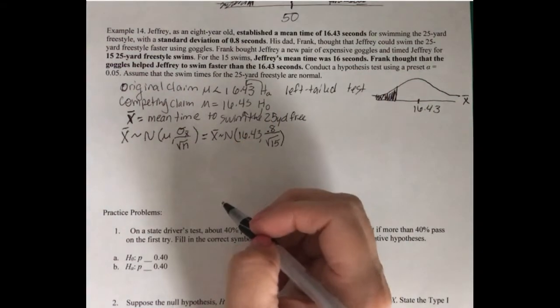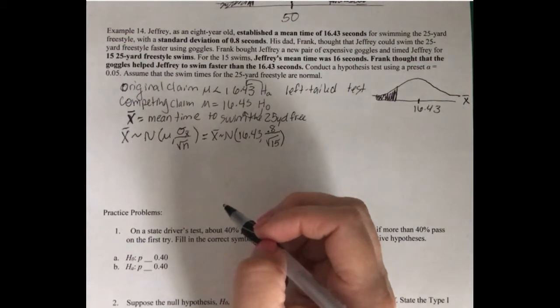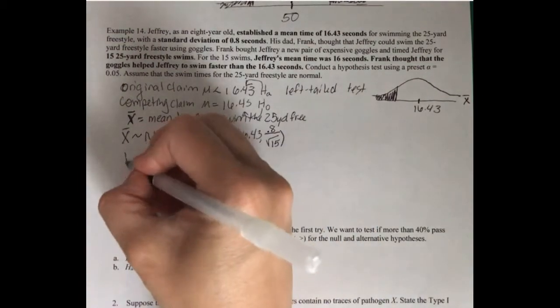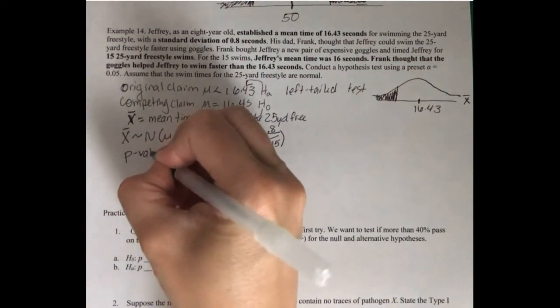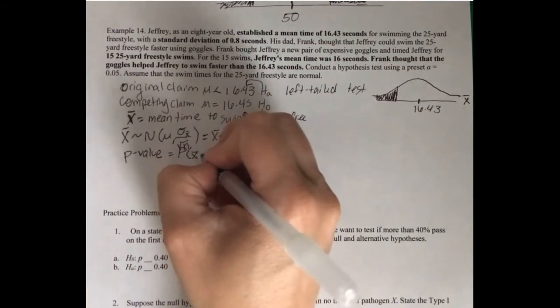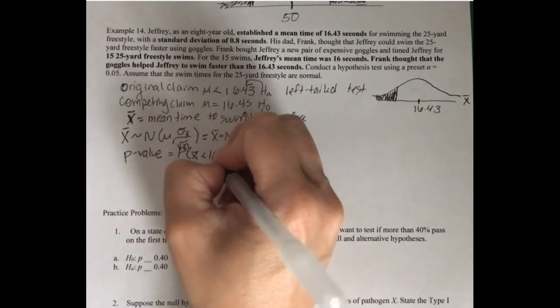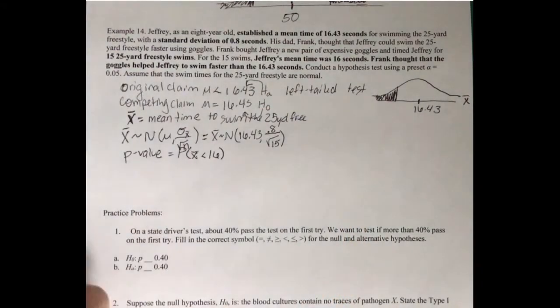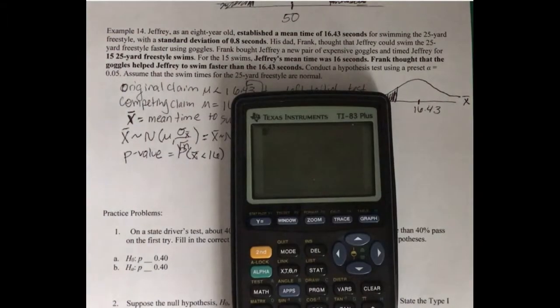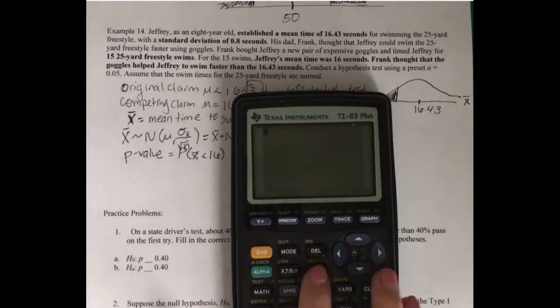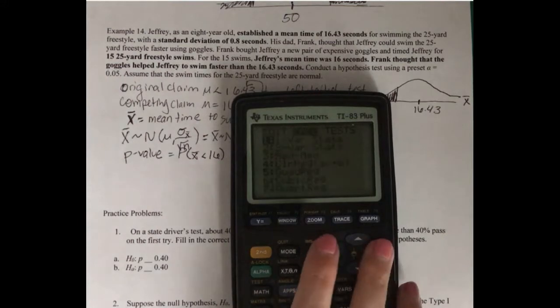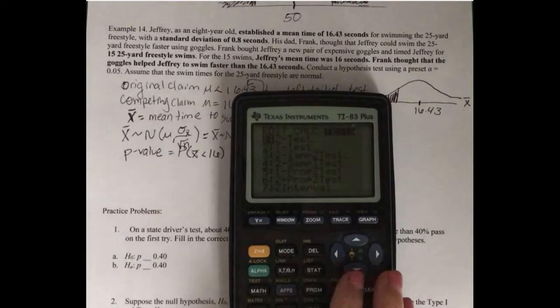Next, we want to calculate our p-value. This is where we're going to get out our calculators, and we're trying to find the p-value when the mean is less than 16. So let's grab our calculators. To do this, we want to hit the Stat button, go over to Tests.